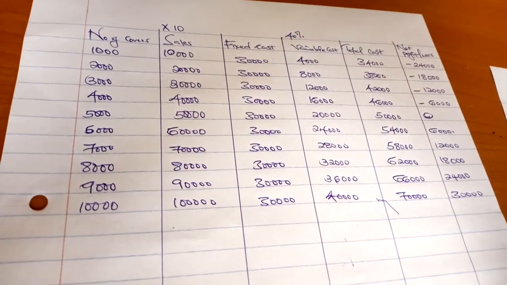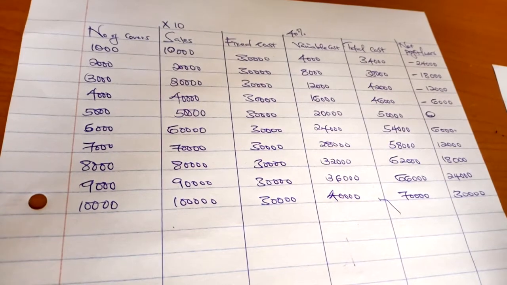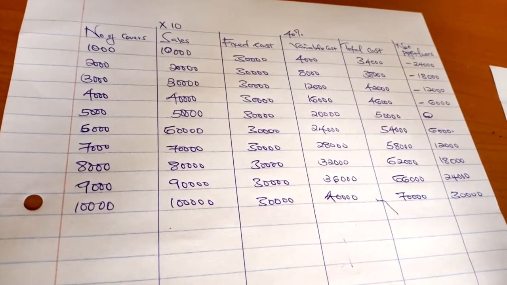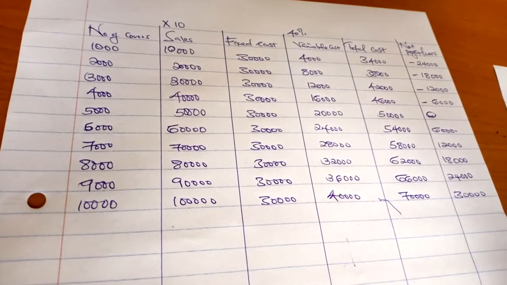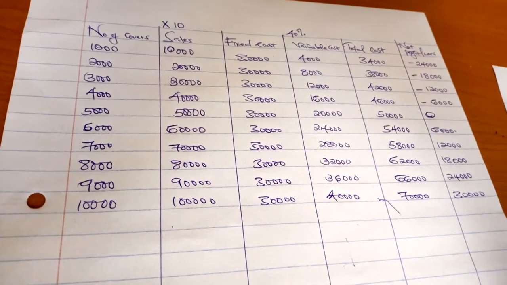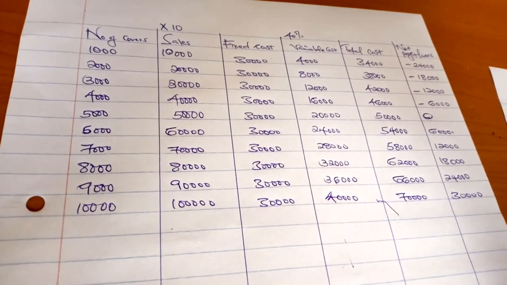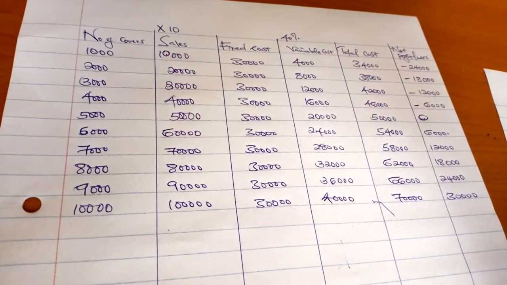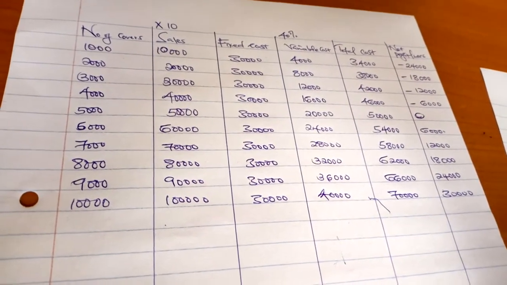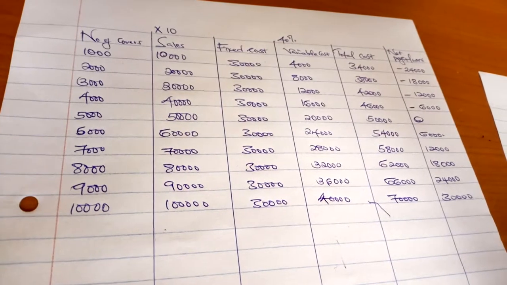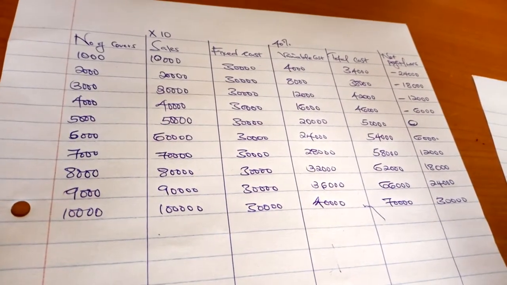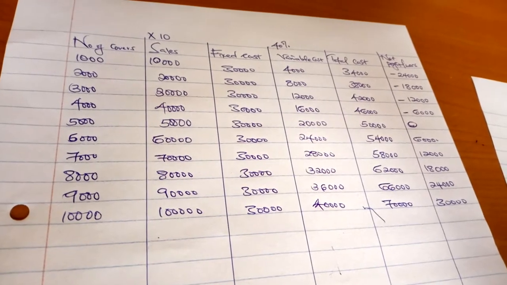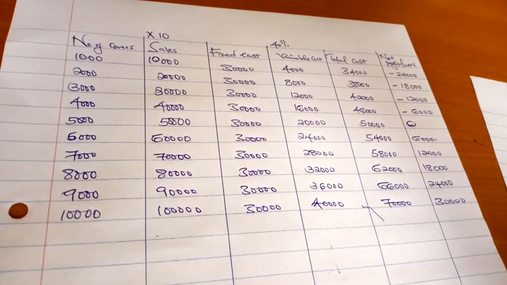So I've written 1,000 covers, 2,000, 3,000, 4,000, 5,000, 6,000, 7,000, 8,000, and 9,000, and lastly 10,000. So that is the number of customers. So to get sales, the question says that the average selling price per customer is 10 shillings. So you multiply the number of covers times the average selling price, and you get the sales.